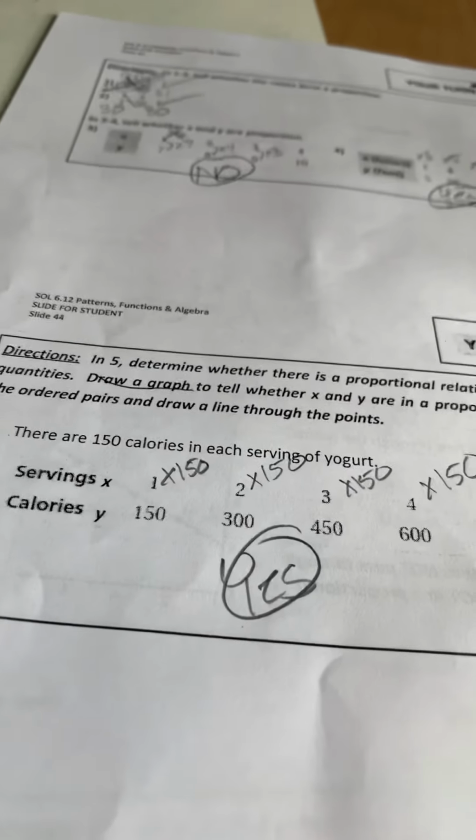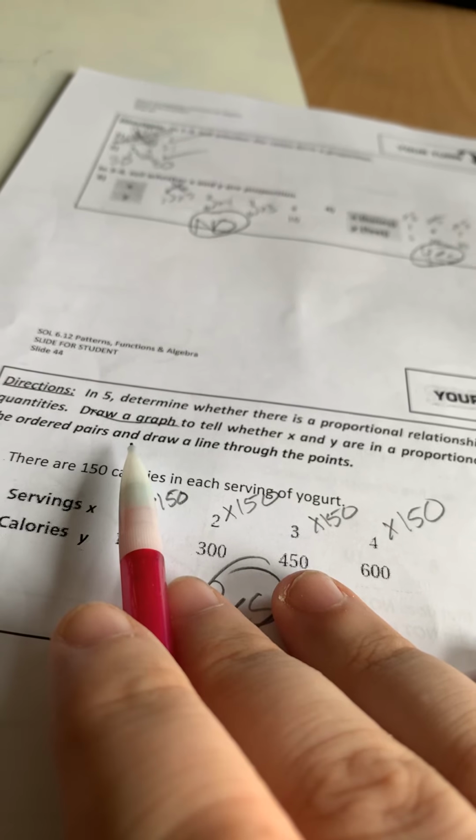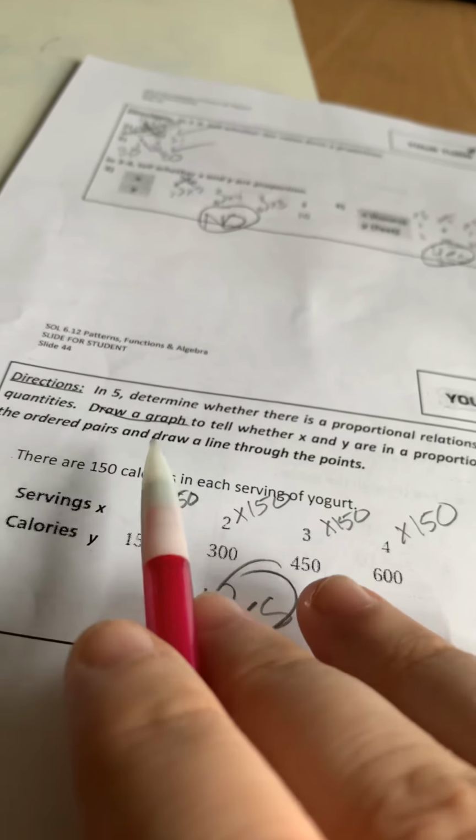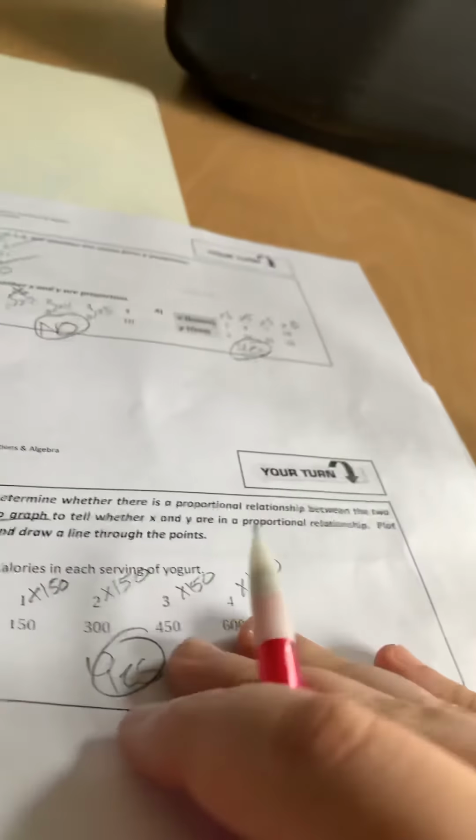Again, we're not going to have to draw a graph. So if you've already finished this and you've already drawn the graph, that's fine. You just got to be able to read the graph.